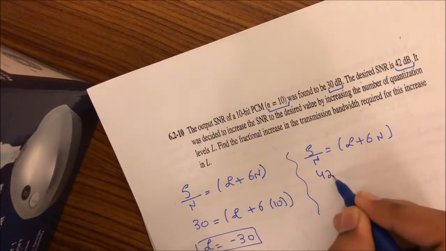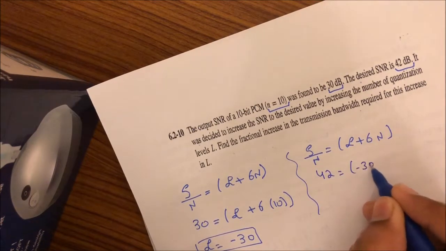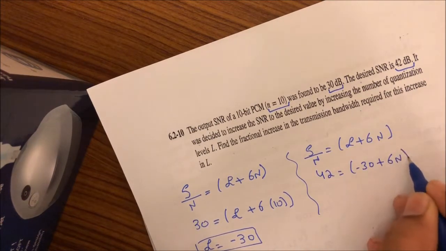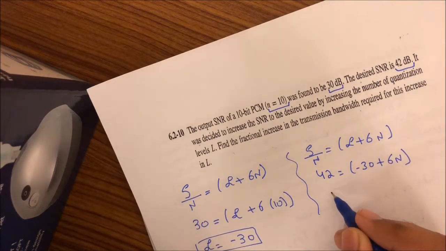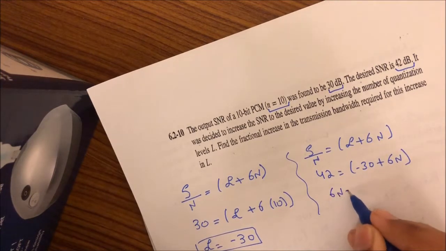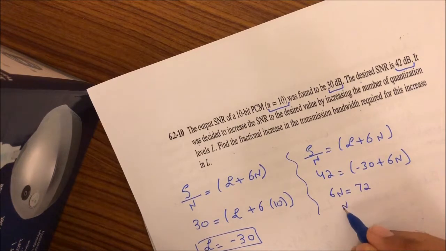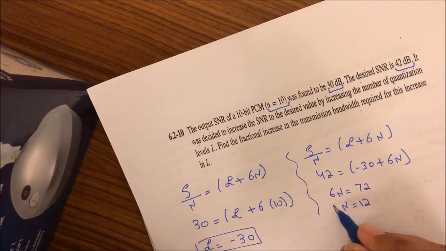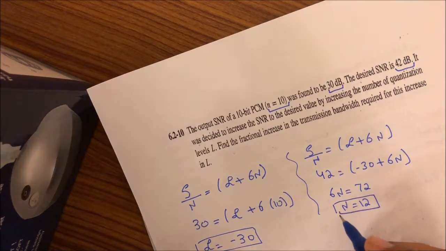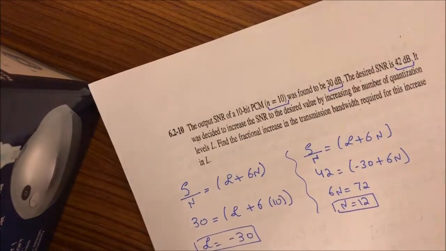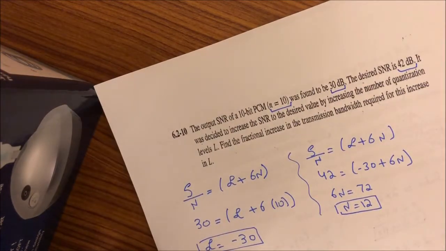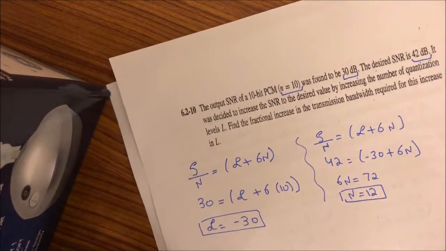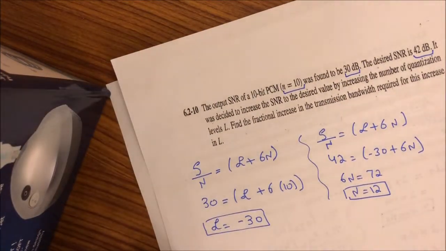This is 42, this is minus 30, and this we have to calculate. This will turn out to be 6n equals 72, and n will turn out to be 12 here. So you can see the value of n here has increased.